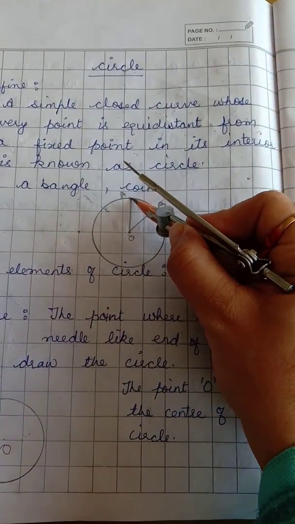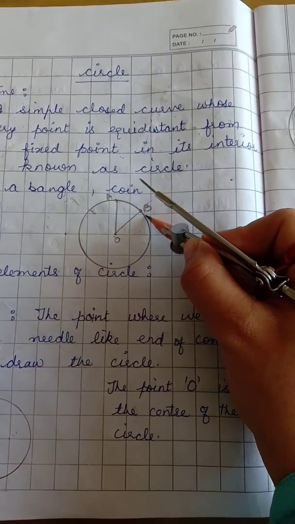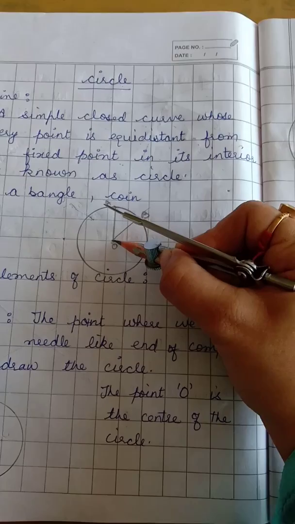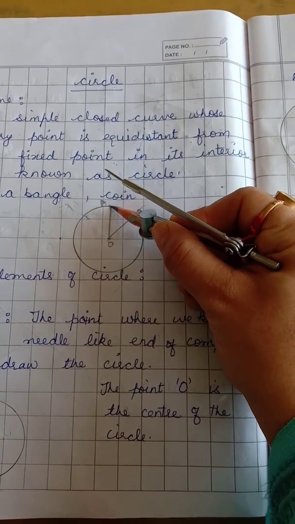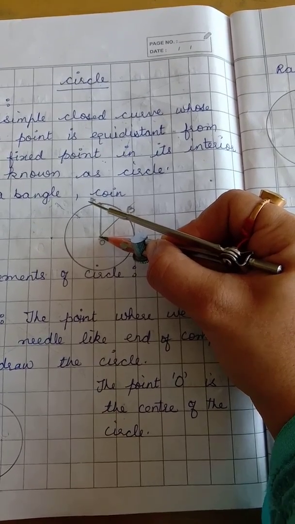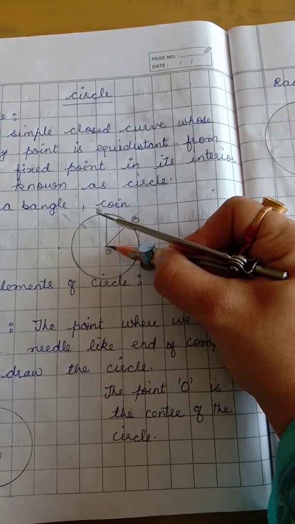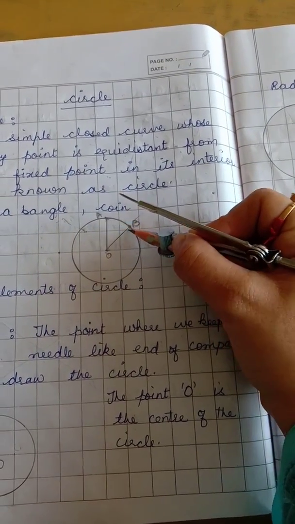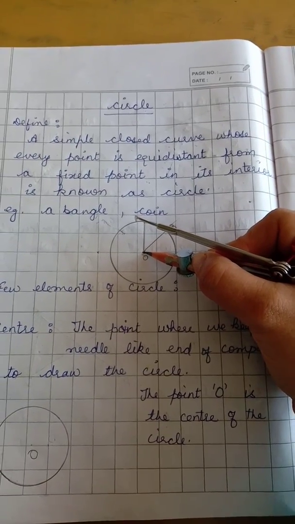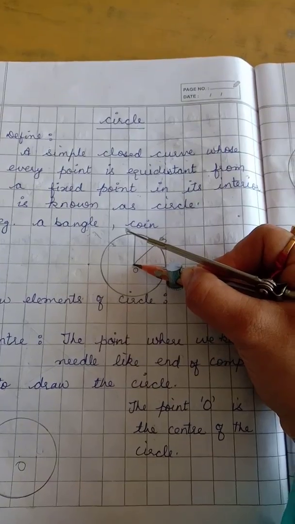Suppose I have taken 2 points on the circle, point A and point B. The distance of point A from the fixed point in the interior of the circle is the same as the distance of the second point from the interior of the circle. It means both these points are at equal distance from the fixed point inside the circle.